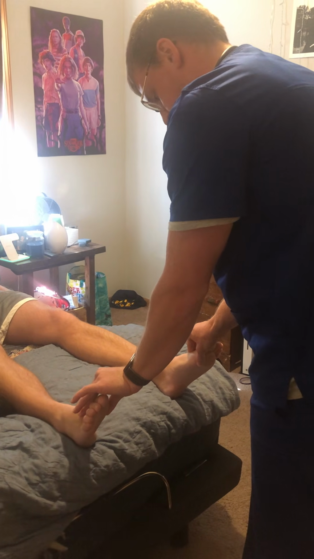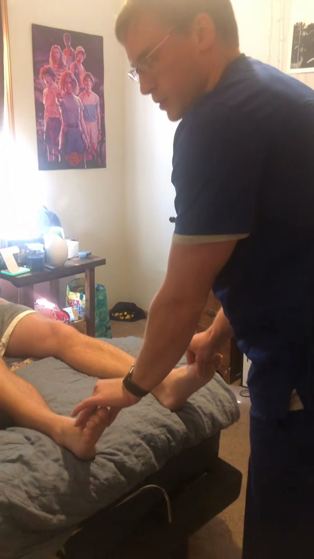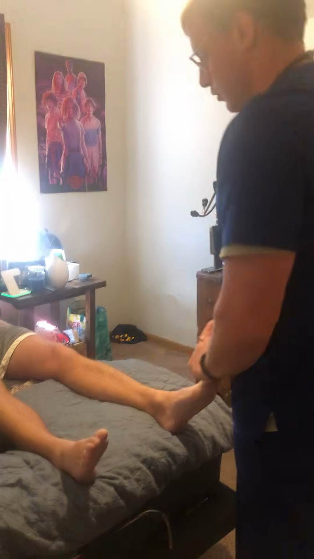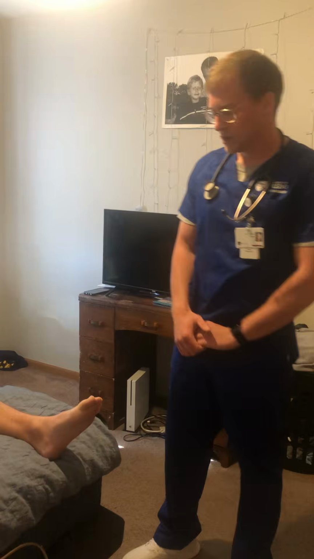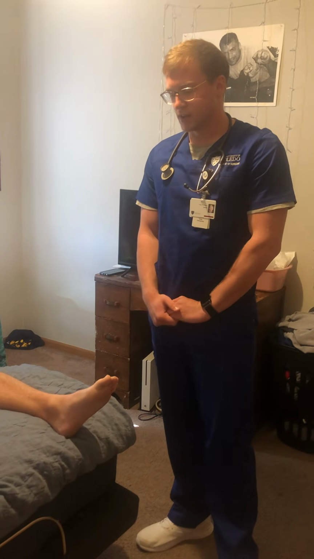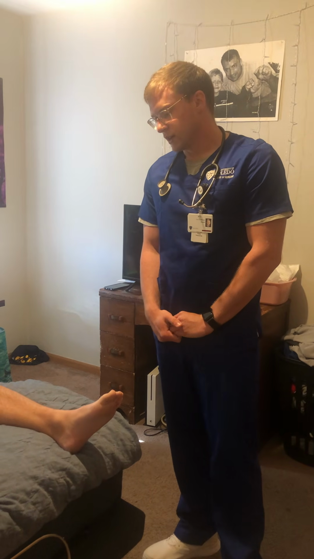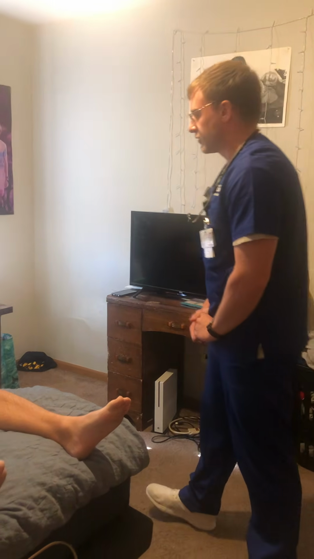Alright. Oh, it's the dorsalis pedis, sorry. And on both sides, they're equal in strength. They're both strong, elastic, and regular rhythm. So I'd grade both of those 2+.